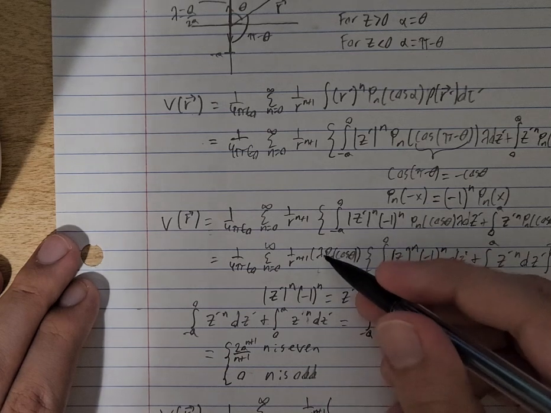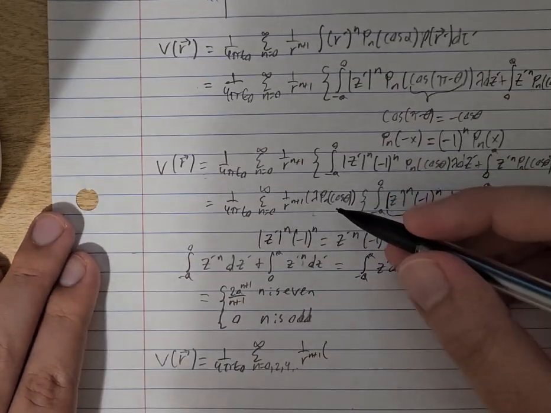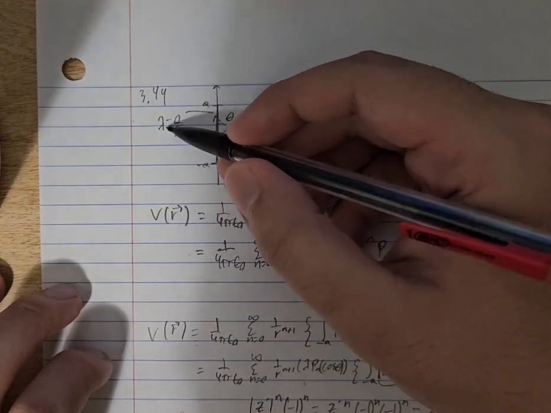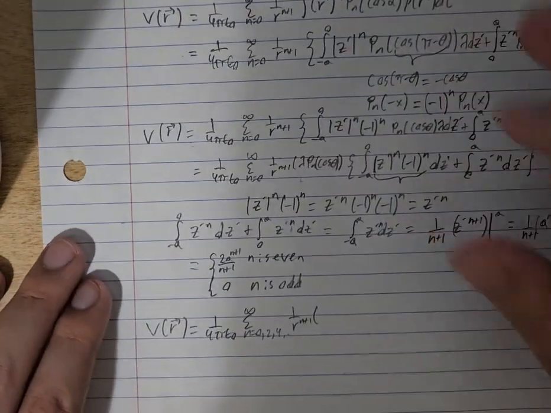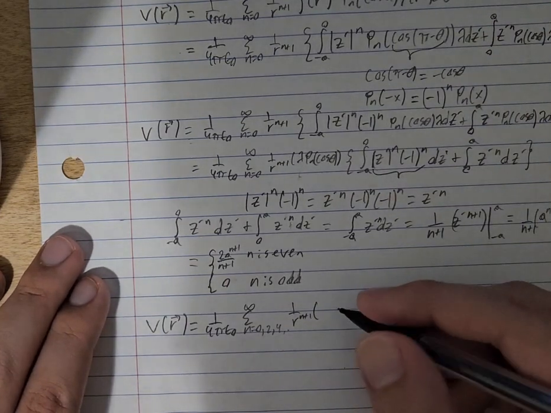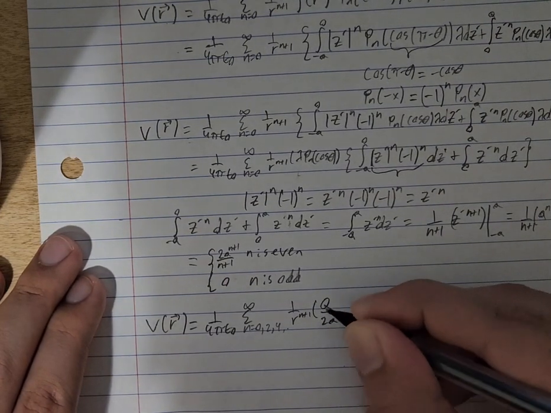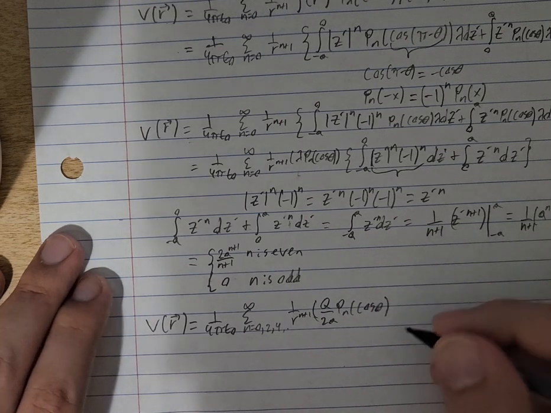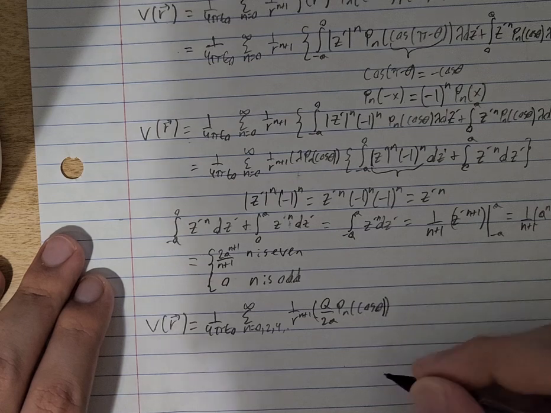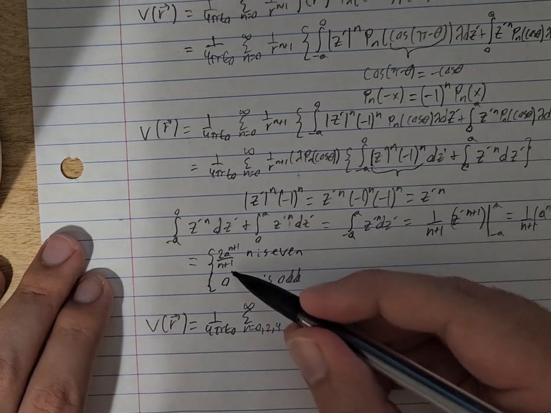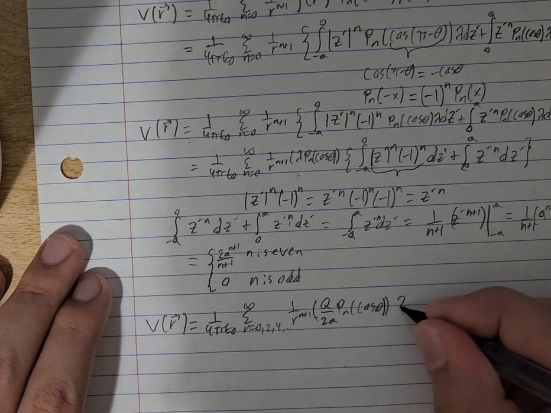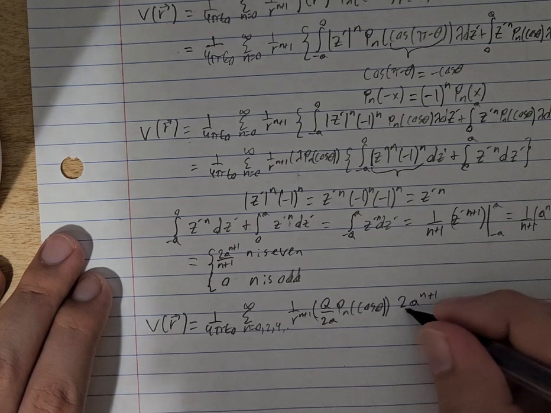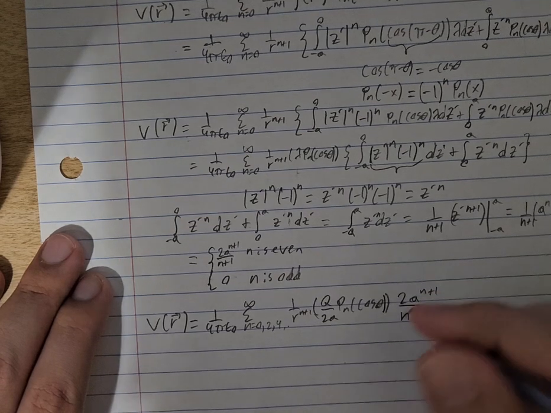And now we can plug in this lambda that we had previously, where lambda is equal to q over 2a, times Pn cosine theta, times what we evaluated for this integral, 2 a to the n plus 1 over n plus 1.